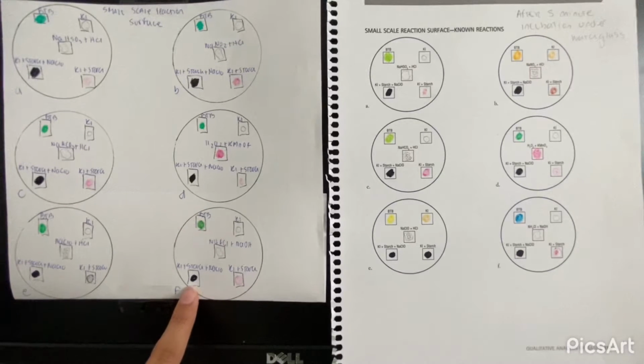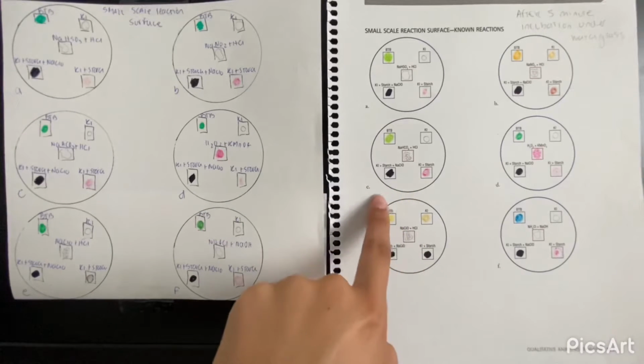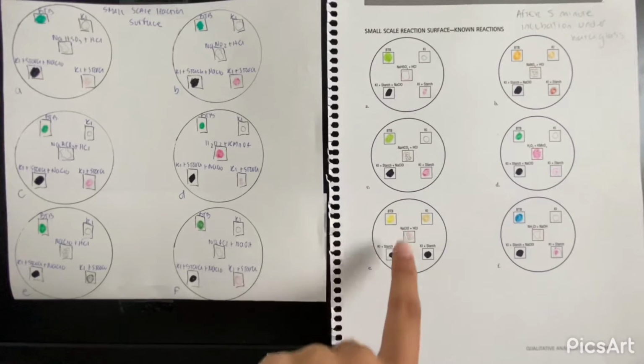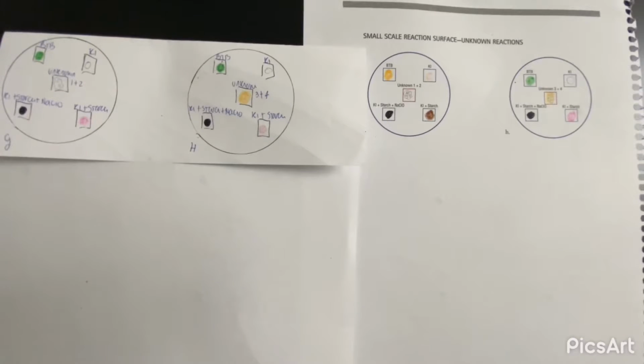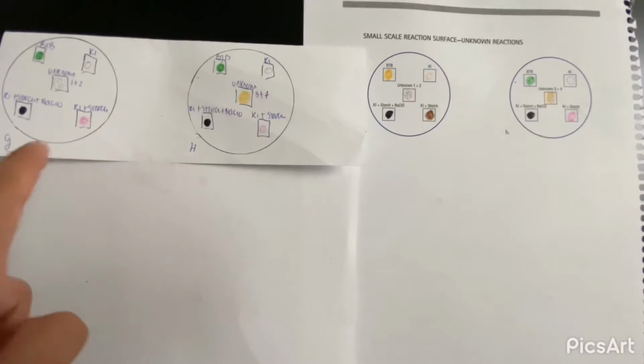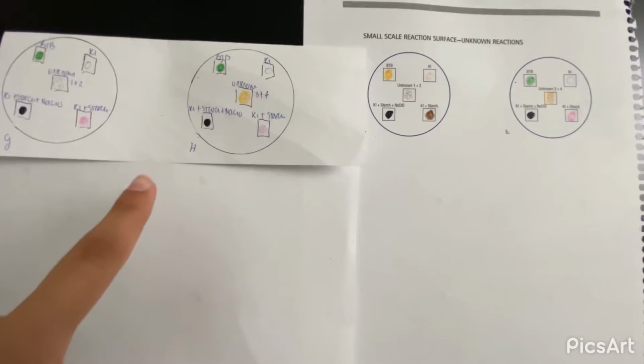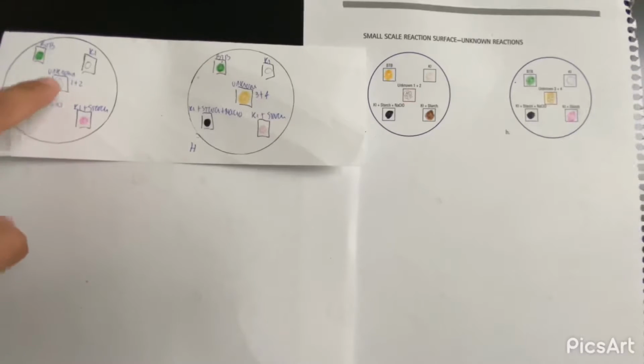We can see a presence of bubbles for C as well as for E. For G and H, these ones are our unknown solutions. As we can see here, for our unknown 1 and 2, we can see a presence of gases here. We can see some bubbles before the incubation.